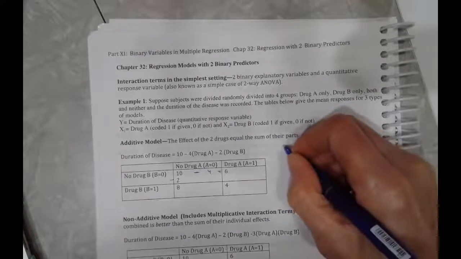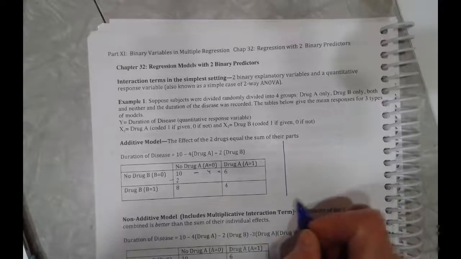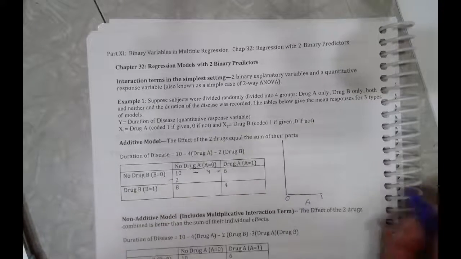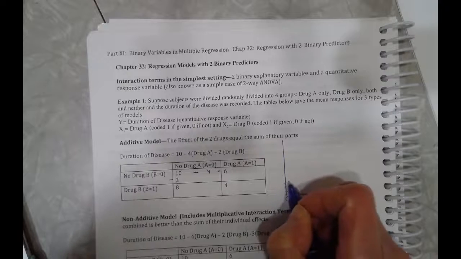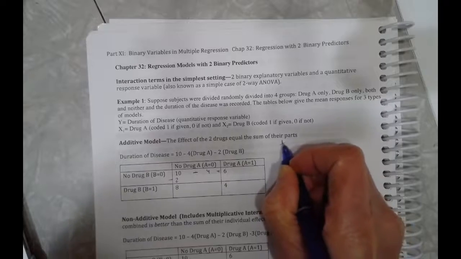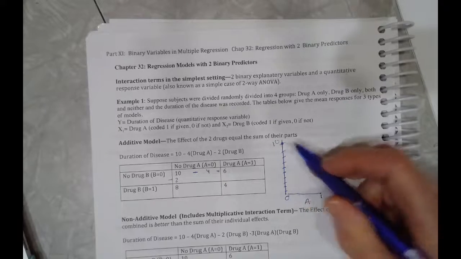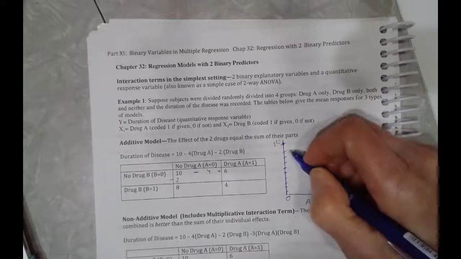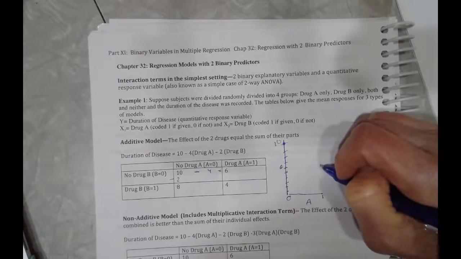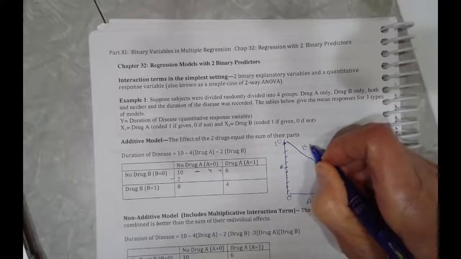If I wanted to graph it, let's just graph A with no B first. So A is either 0 or 1, and the duration of the disease goes 1, 2, 3, up to 10. It starts off with no drugs at all, no A and no B, at 10, and if you administer A, it goes down to 6. So it looks like that, 10 to 6. That's when B equals 0.